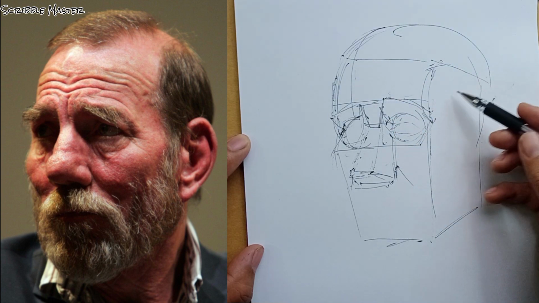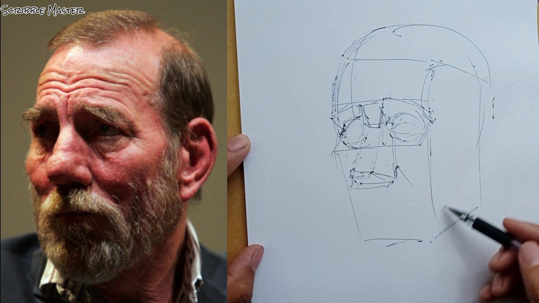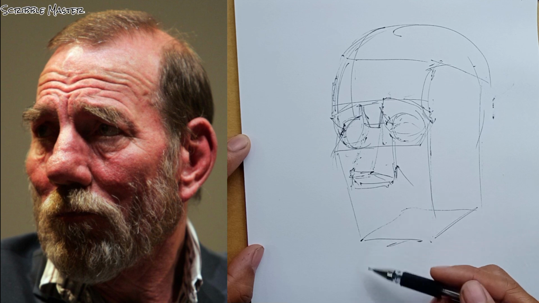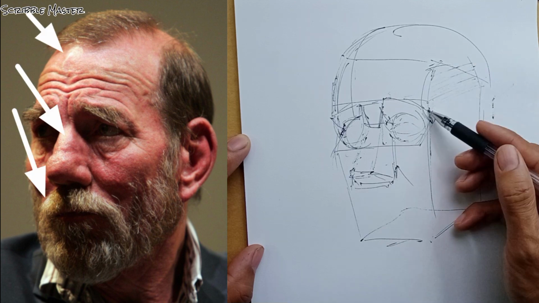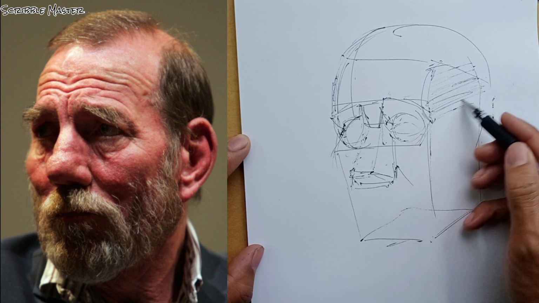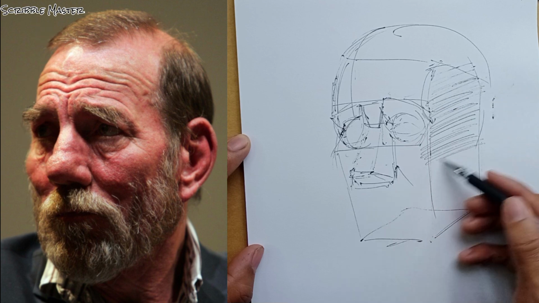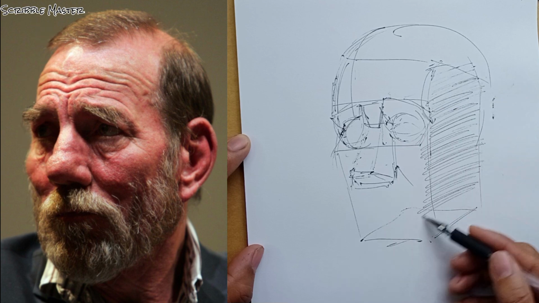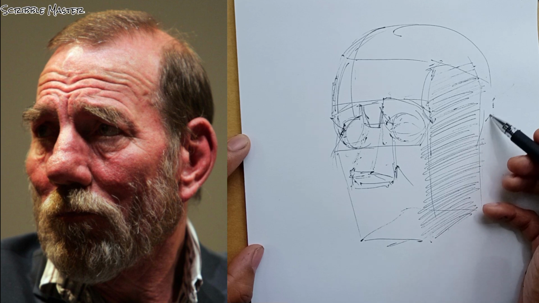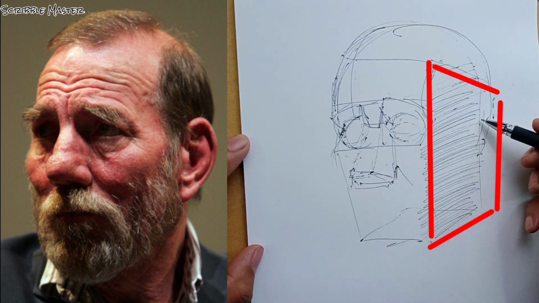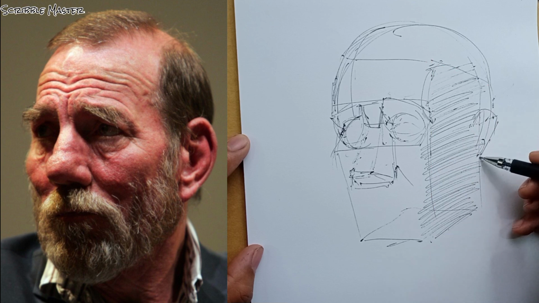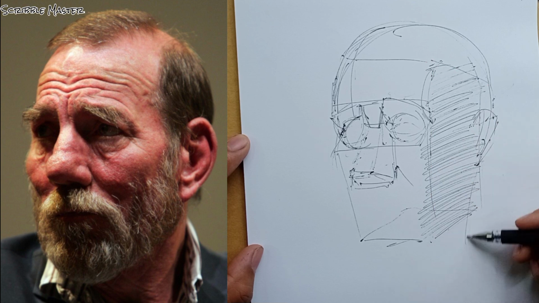And when it comes to shading, it's more important to first identify where the light source is coming from. This will guide you in placing shadows and highlights more accurately. And since we visualized the head as a box, we can now shade the right side as a single plane. Because it's facing away from the light source, we can keep it darker and treat it as one unified shadow area.